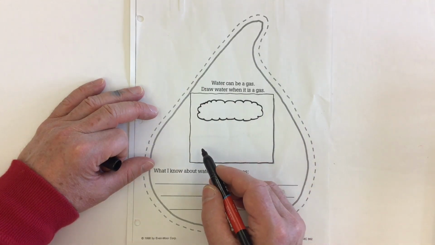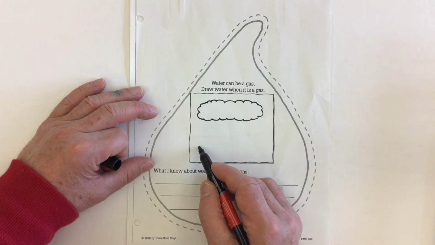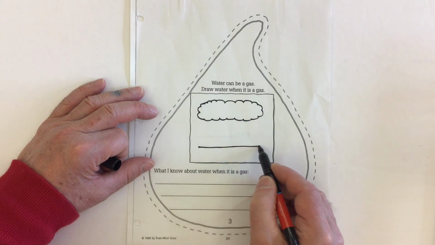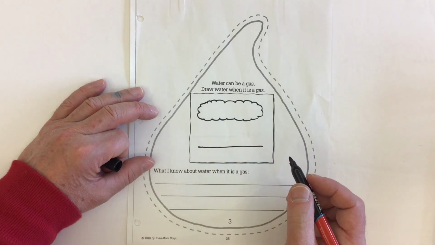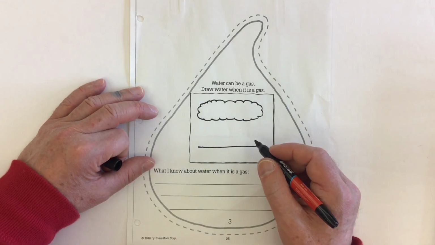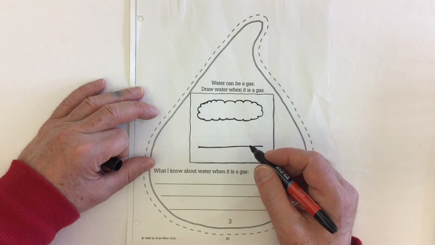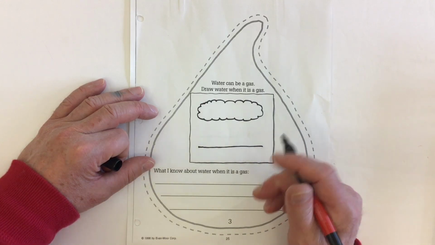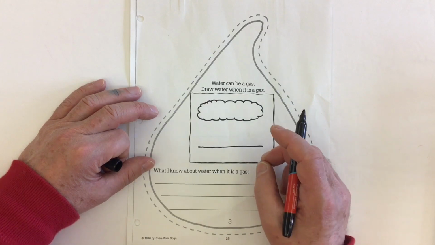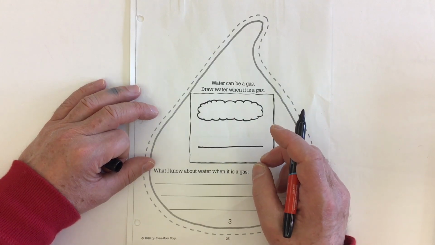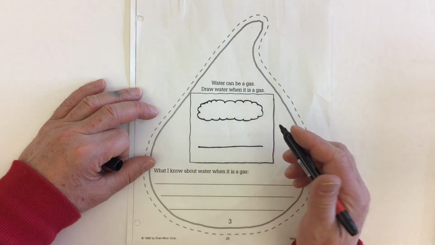But water turns into a gas when it evaporates, and water also turns into a gas when it boils. In fact, the temperature for water boiling and turning into a gas is 100 degrees Celsius. Isn't that interesting? It freezes at 0 degrees Celsius and it boils at 100 degrees Celsius.